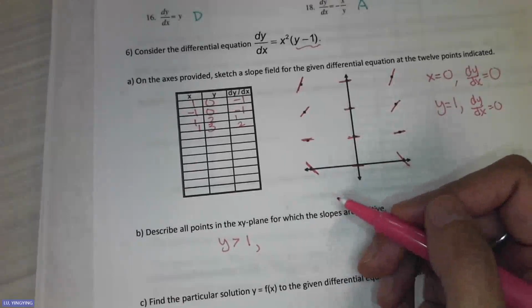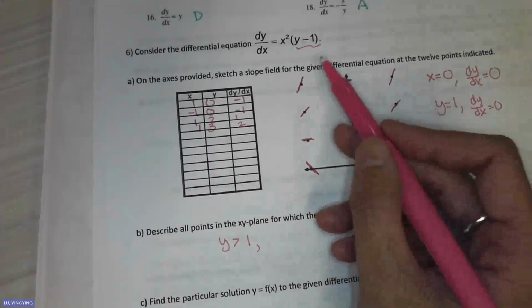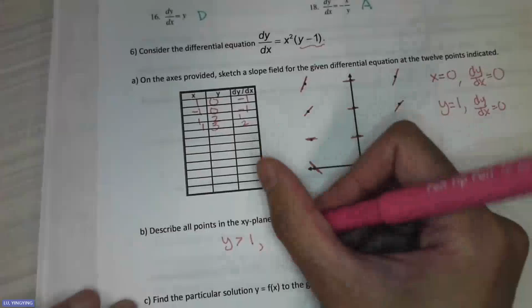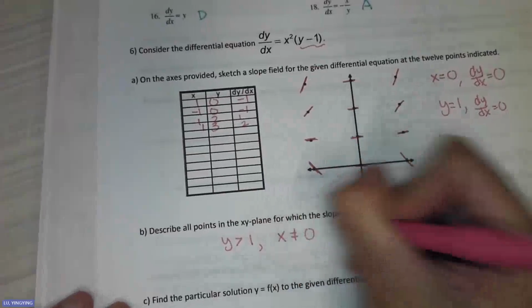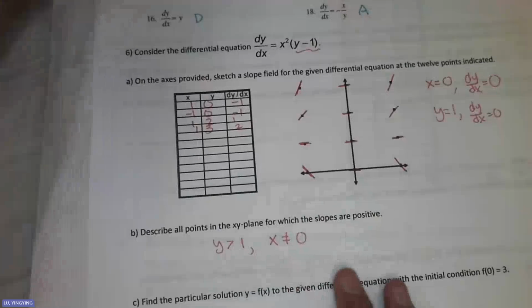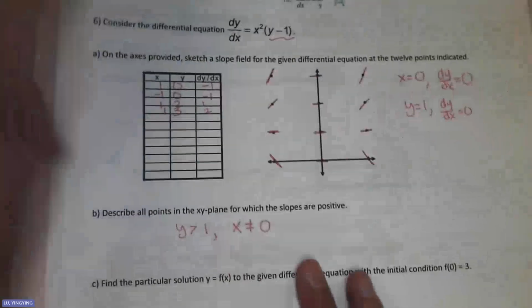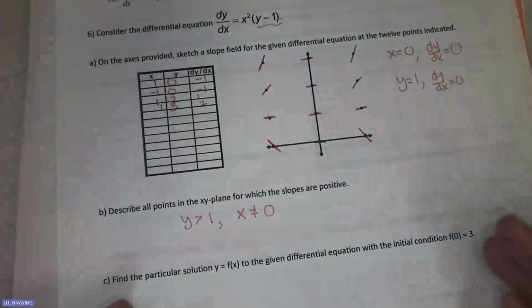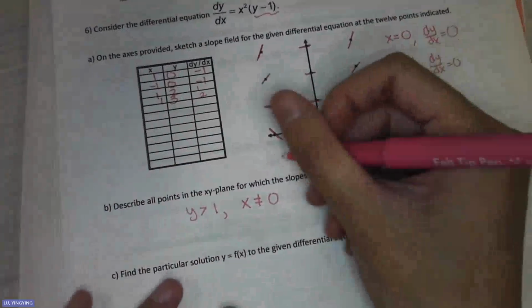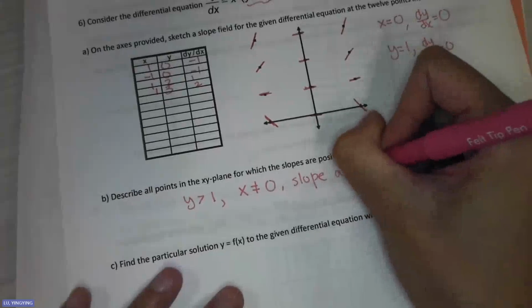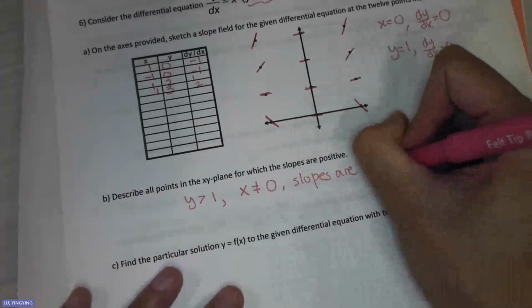What about x? x cannot be 0, right? Because if x is 0, what's going to happen? You're going to have a 0 slope, right? So every time these 2 conditions are met, they're asking you for all the points. Everywhere where y is greater than 1 and x is not 0, like right there, it is positive slopes. So let's write a complete sentence for the FRQ. Slopes are positive.